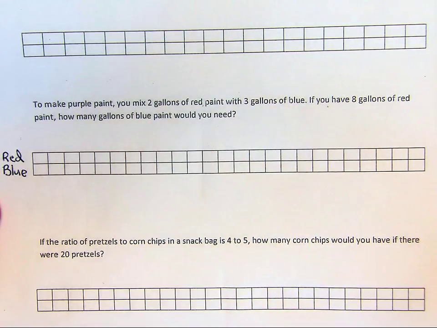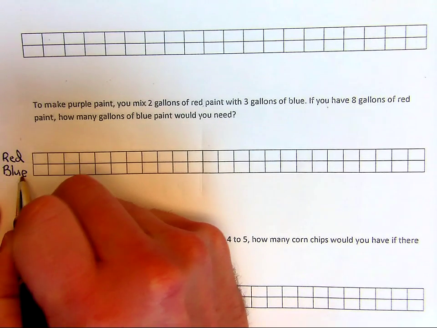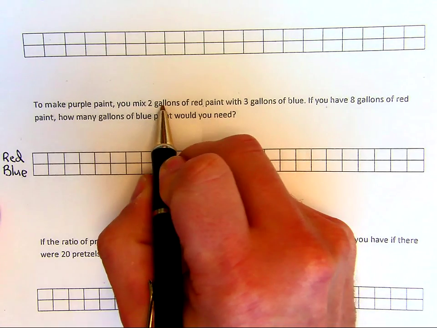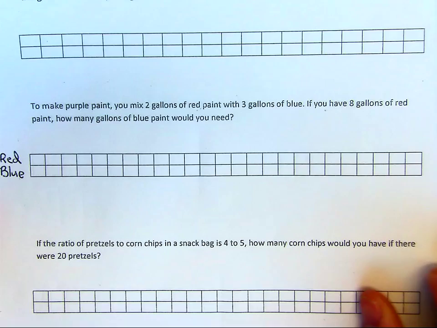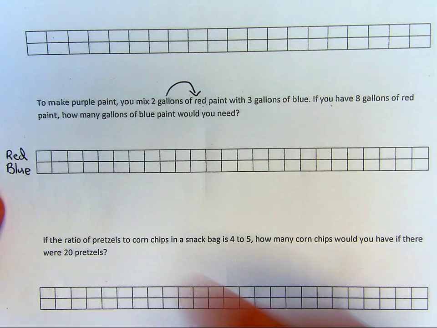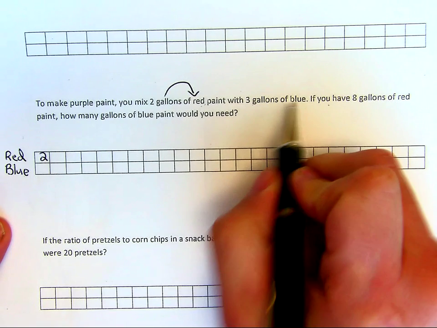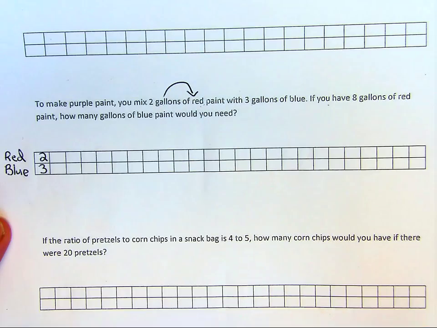You don't have to write out the problem, but I want you to make the table so you can look back and see. The ratio of red paint to blue paint, 2 goes with the red, so organizing 2 with the red, and 3 goes with the blue.